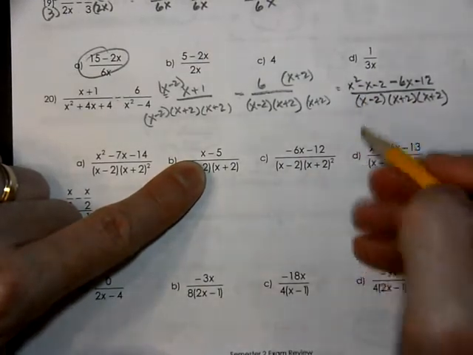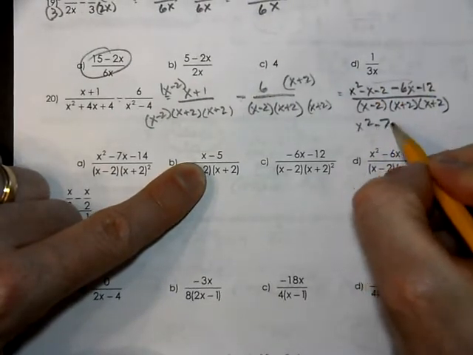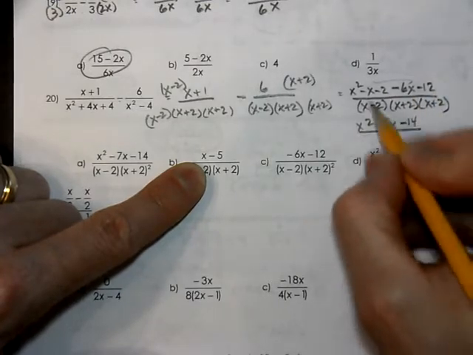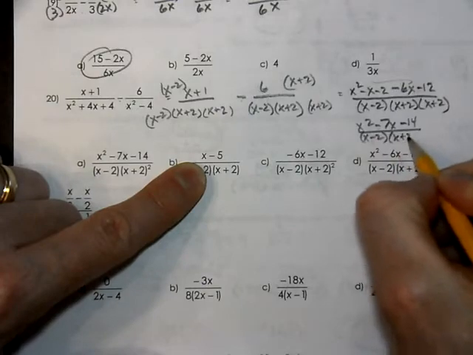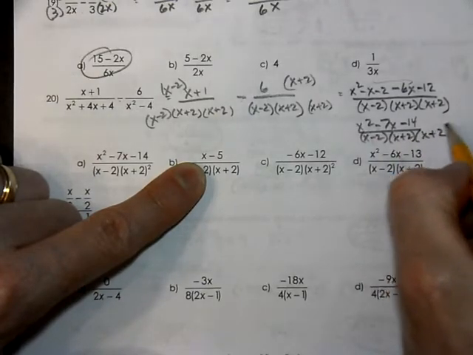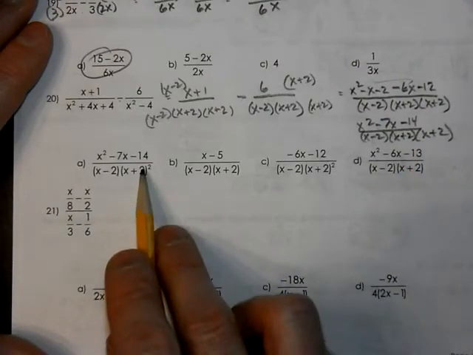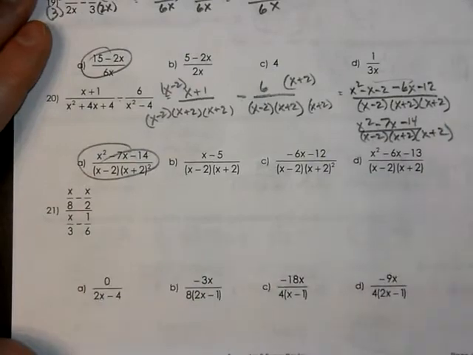So now you can collect your like terms. You got your x squared, it looks like you have 7 x's, you have 14 constant values, and then your common denominator. So that's written squared. So that's looking like this one.